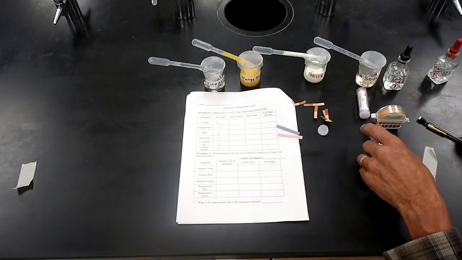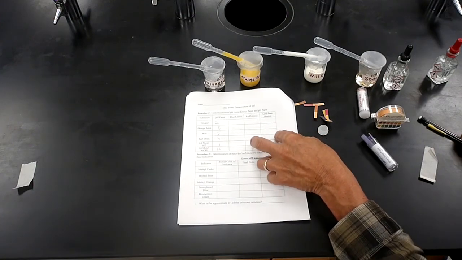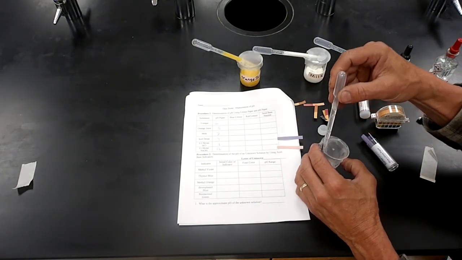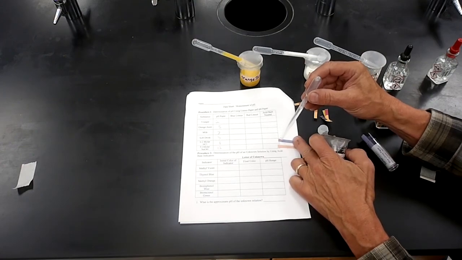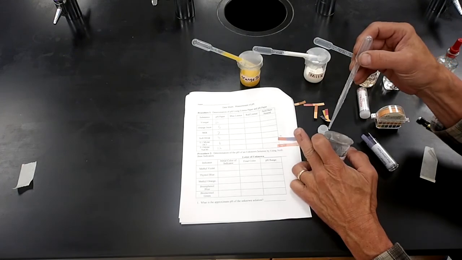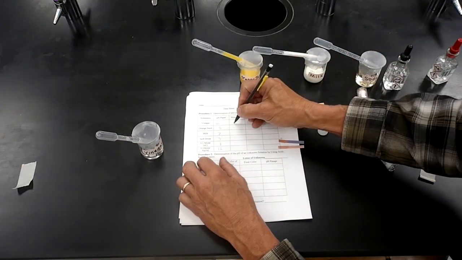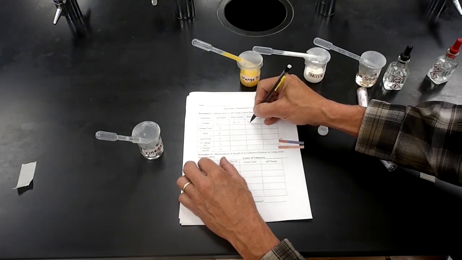All right. Then we'll do the litmus paper. So I have to use 2 bits. I'll go in the same order. I'll take vinegar, put a little bit on the blue litmus paper, a little bit on the red litmus paper, and they are both red. So all I can say for the blue litmus, it turned red. Red litmus, it stayed red.